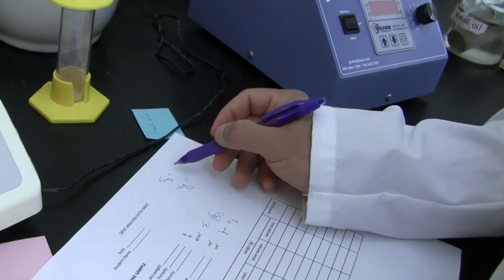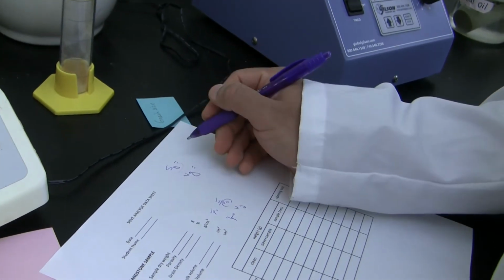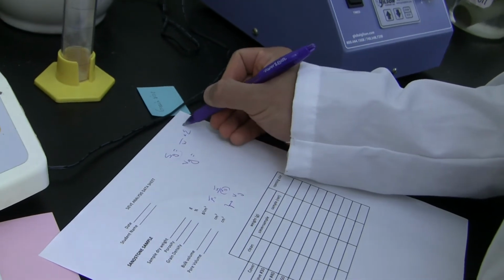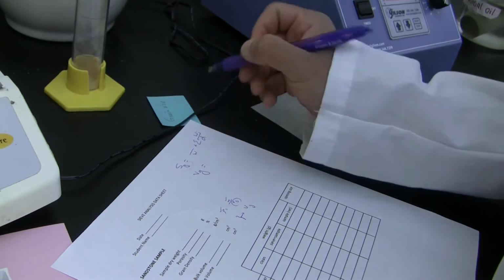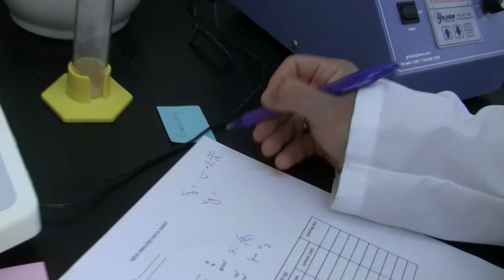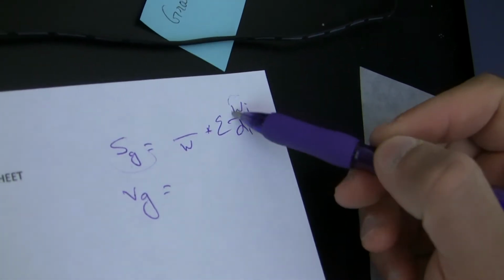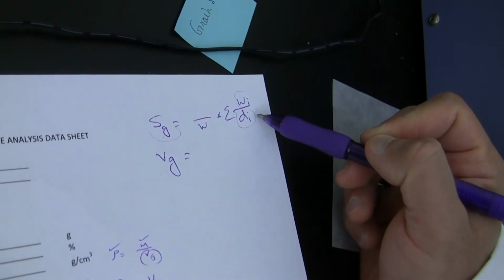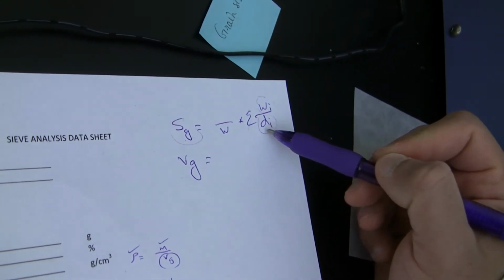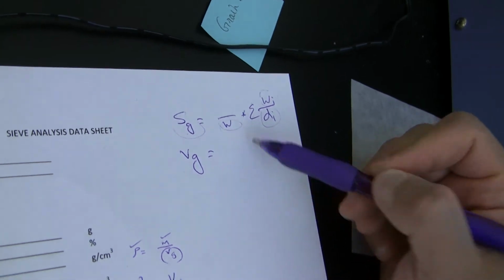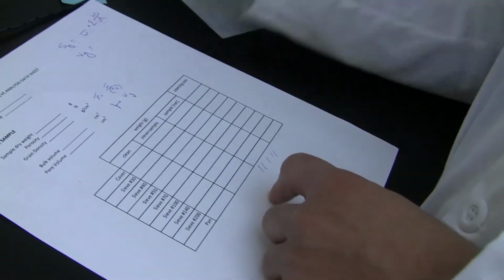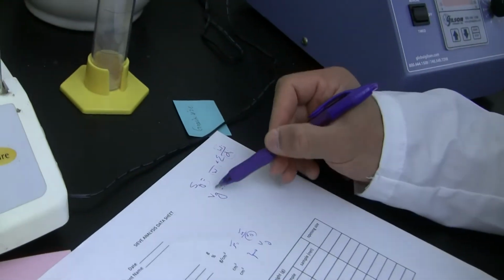So in order to get SG, you have a direct equation that you can use. That's a function of the total weight of your sample and the summation of the sample weight of each sieve divided by the diameter of each sieve. So for each sieve, you will get the sample weight of that sieve and the diameter of the opening of that sieve. So when you have the summation of those and the total weight of all the samples together, which you can actually add here, you can get the SG.